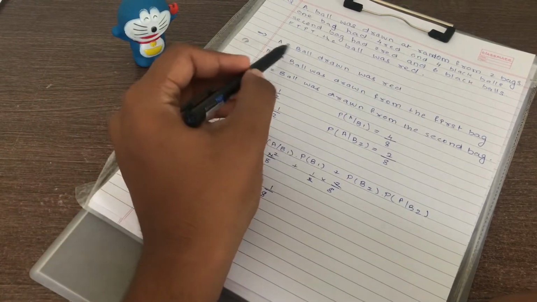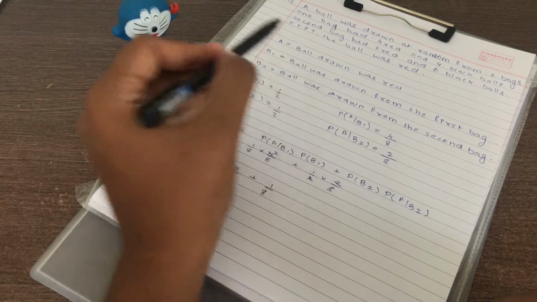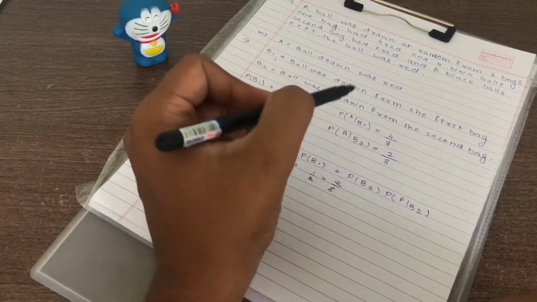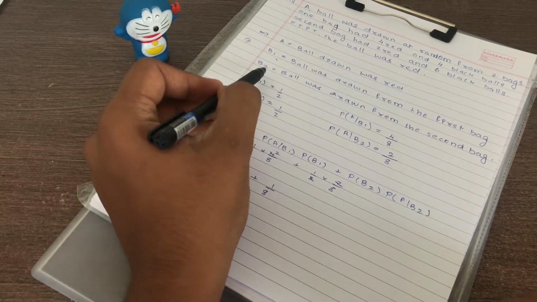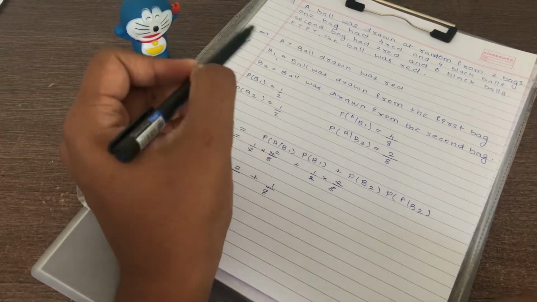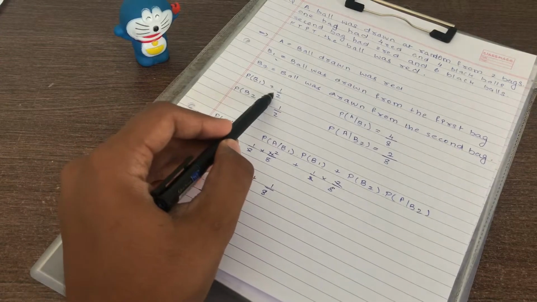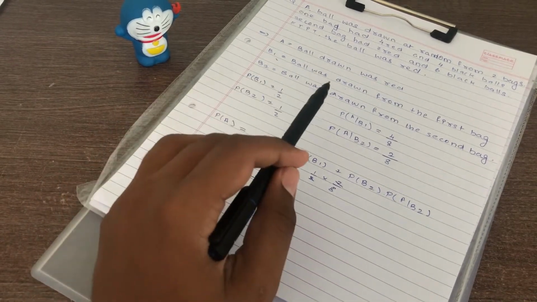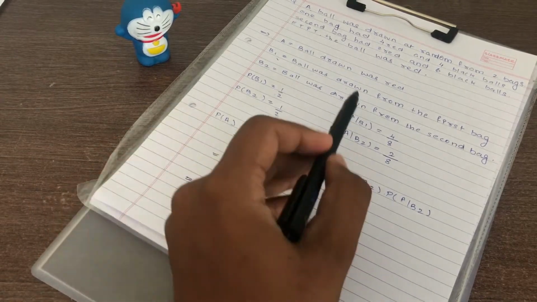तो हमारे इवेंट A होगा कि बॉल ड्रॉन वॉज रेड, मतलब दिस इज आवर मेन इवेंट. और इवेंट B1 वुड बी द बॉल वॉज ड्रॉन फ्रॉम द फर्स्ट बैग, मतलब हम लोगों ने फर्स्ट बैग में से बॉल निकाला. सेकंड B2 विल बी बॉल वॉज ड्रॉन फ्रॉम द सेकंड बैग, मतलब हम लोगों ने सेकंड बैग में से बॉल निकाला. Now P of B1 will be 1/2 and P of B2 will also be 1/2. मतलब हम लोगों ने रैंडम चांसेस थे और सिर्फ 2 ही बैग्स थे, hence they both will be 1/2, 1/2.